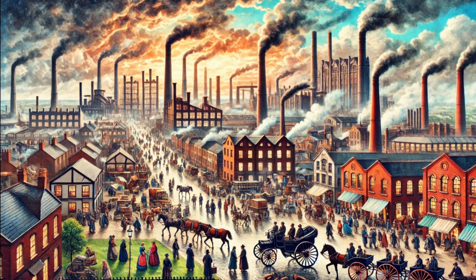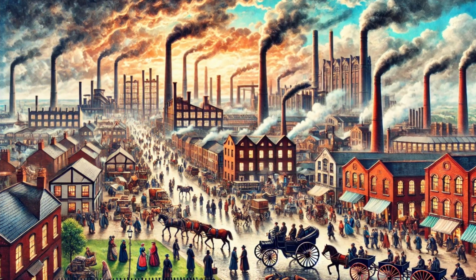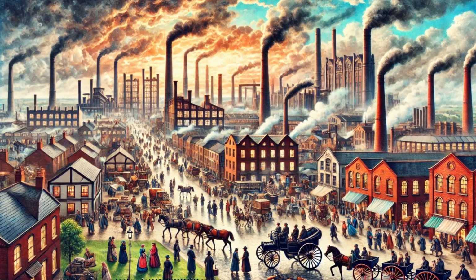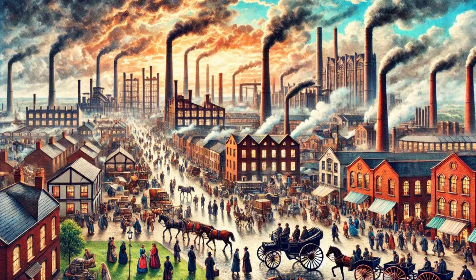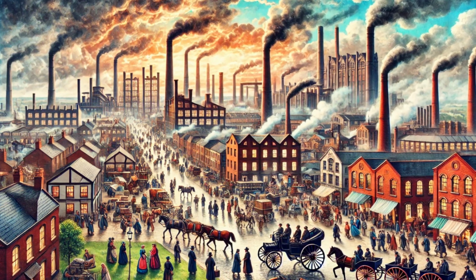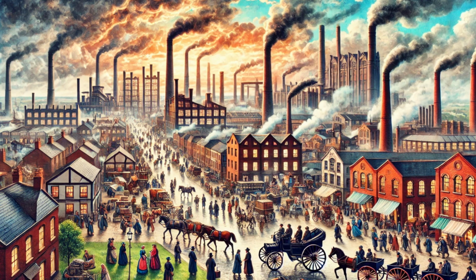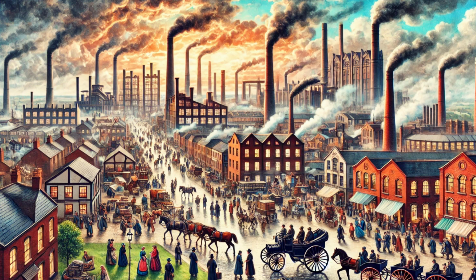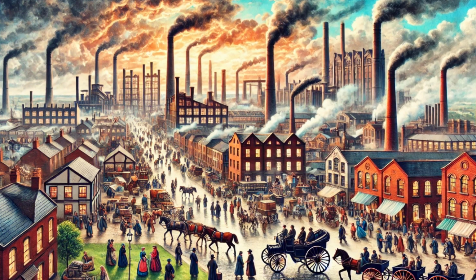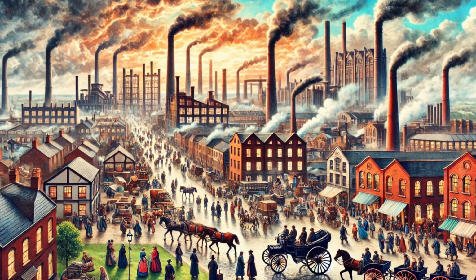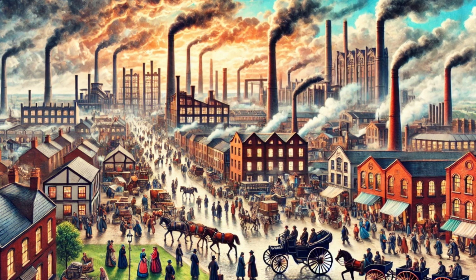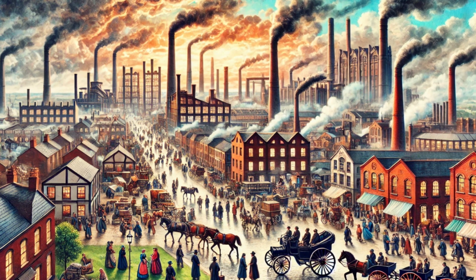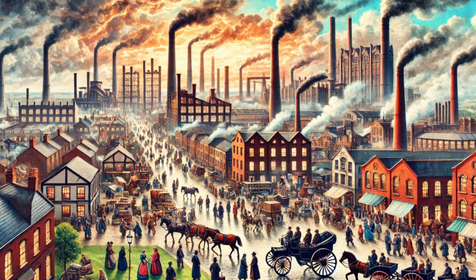The rise of factories also transformed labor relations and working conditions. Factory work was often characterized by long hours, low wages, and harsh conditions. Child labor was common, and workers had little protection or rights. The factory system led to the emergence of a distinct working class whose struggles for better conditions and rights would shape labor movements and social reforms in the following centuries.